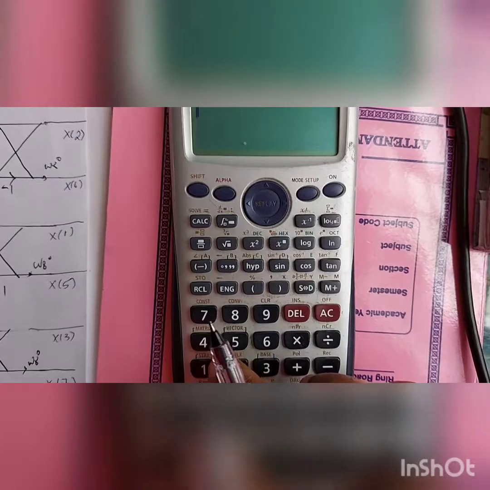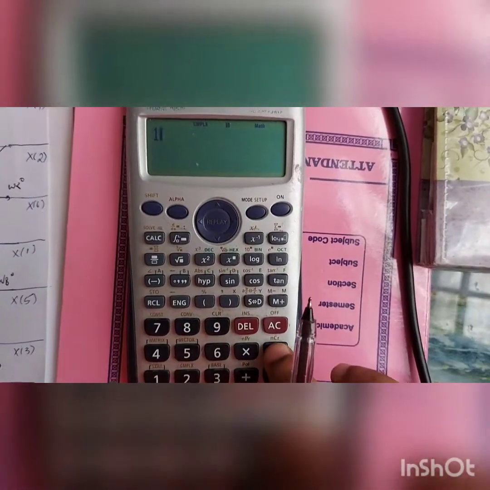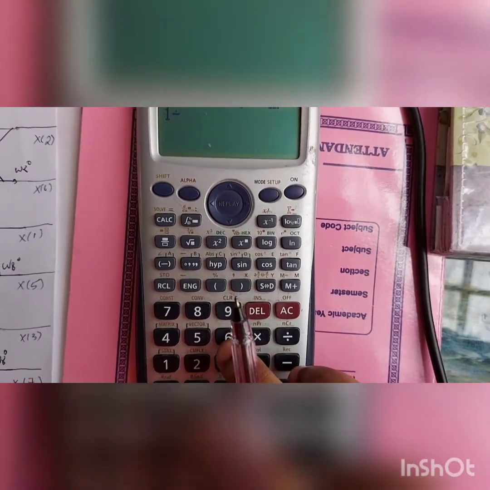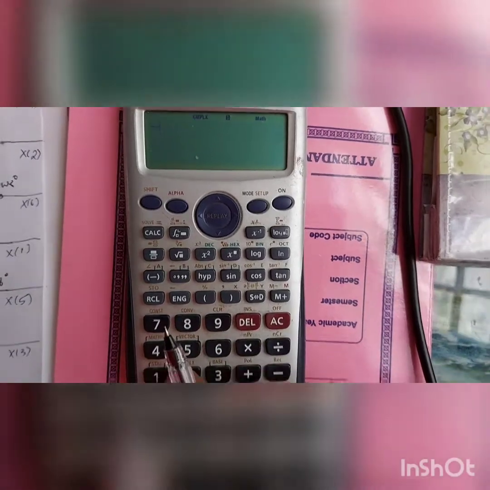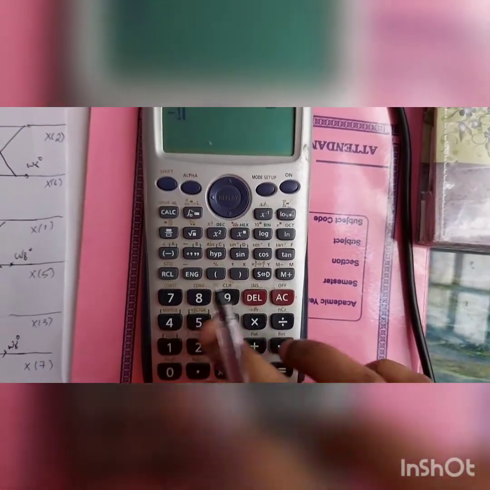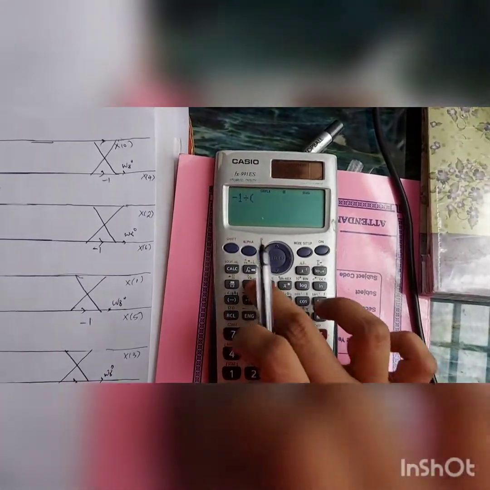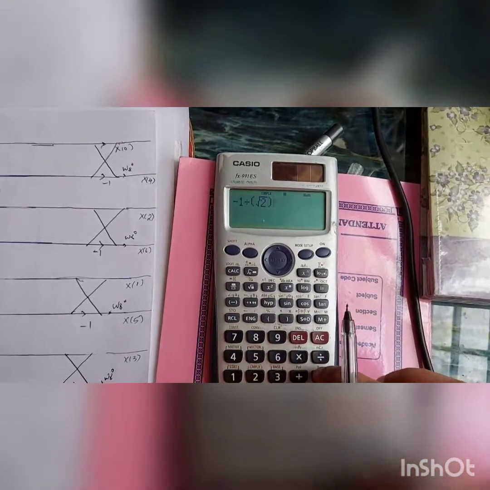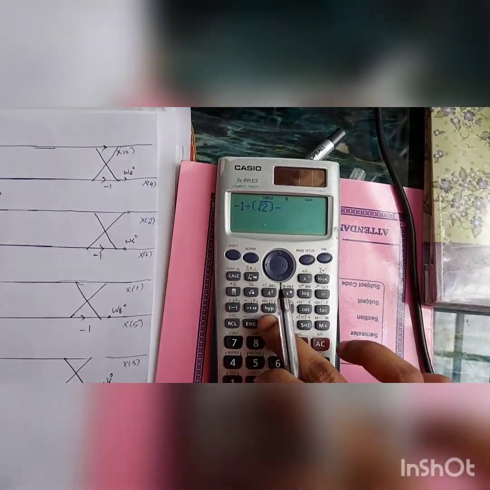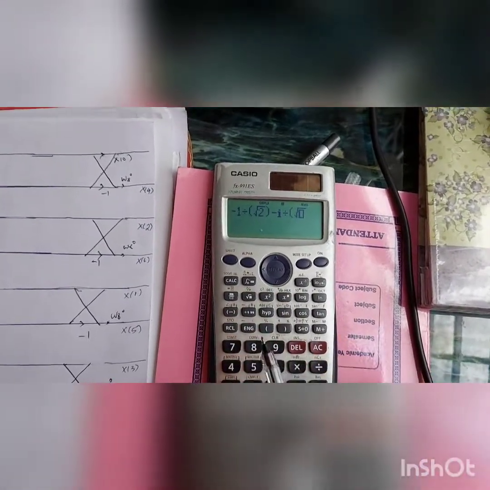Now next W8 bar 3 is minus 1 divided by square root of 2 minus j divided by 2.